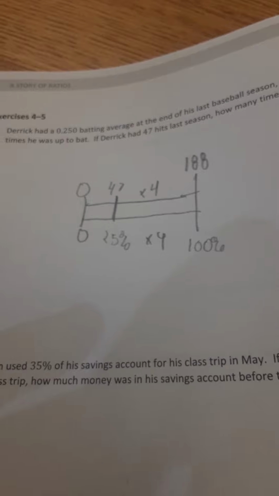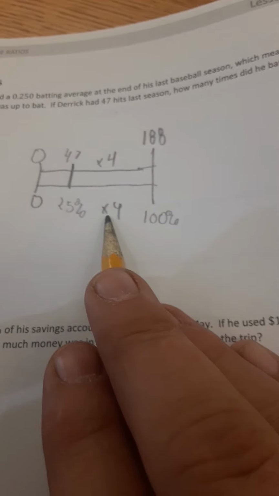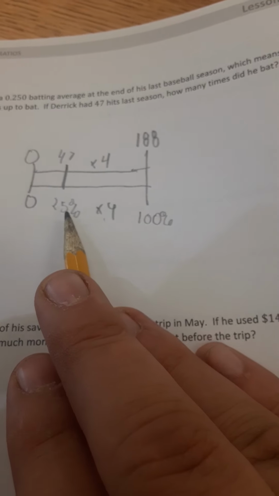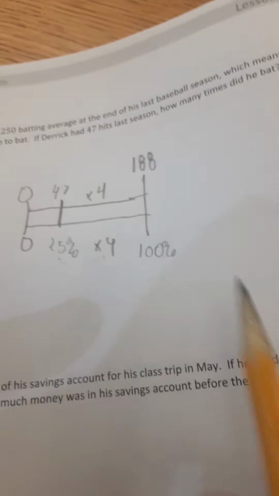Okay? Pretty simple, right? If we want to get to 100%, we want to get to any percentage, we just have to find a way. This one was an easier one, right? We know 25 times 4 is 100, so it's pretty easy. This one will probably be a little harder is my guess.